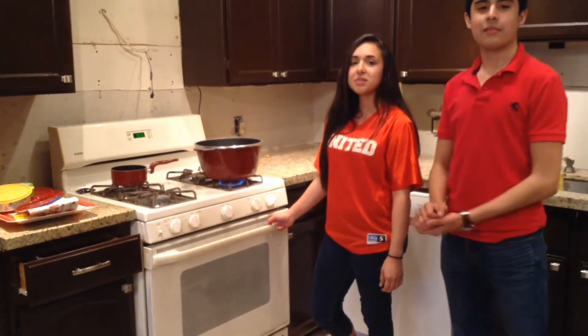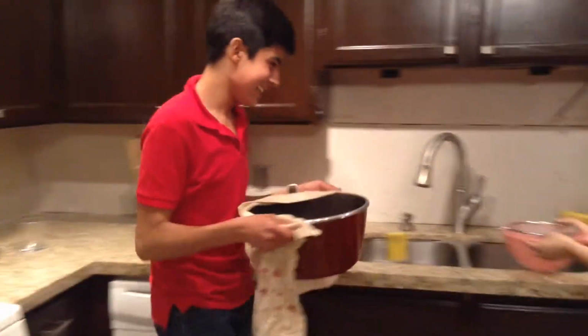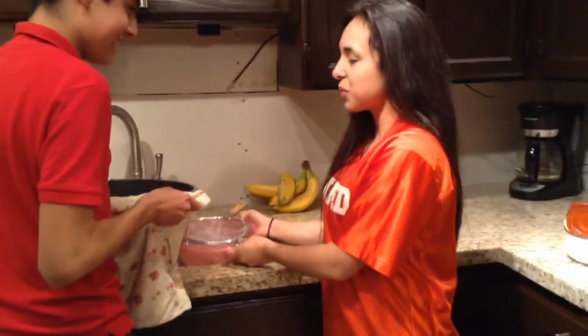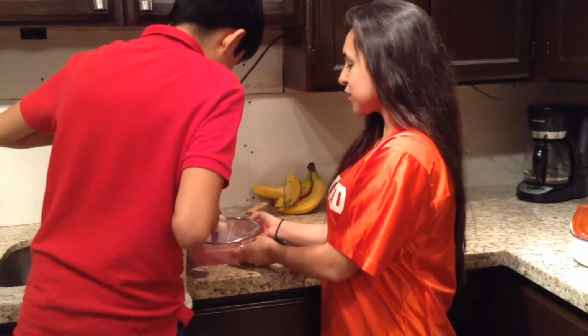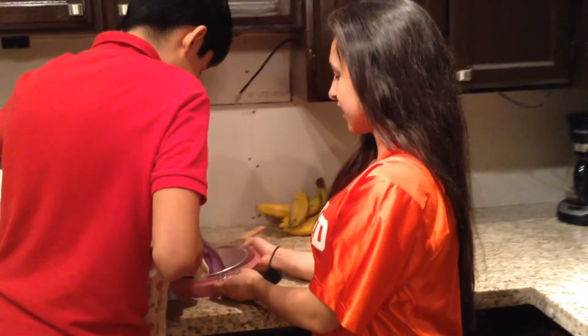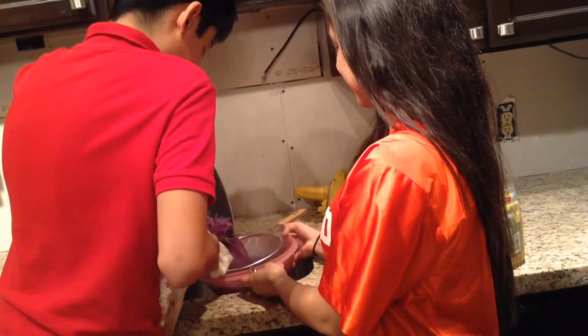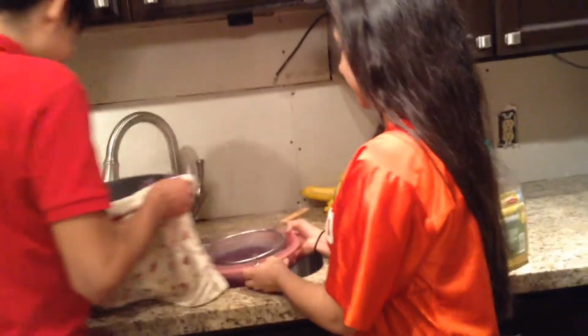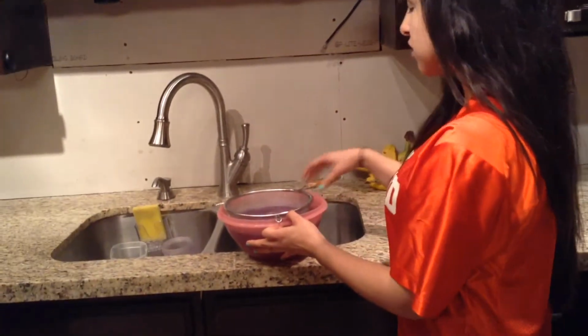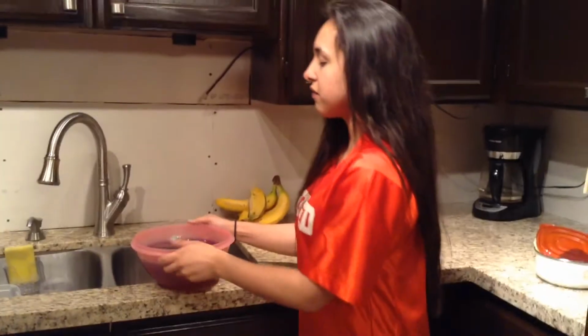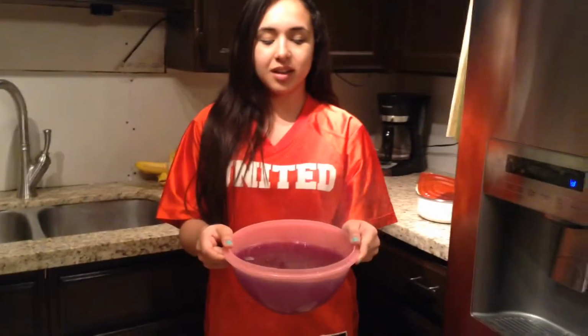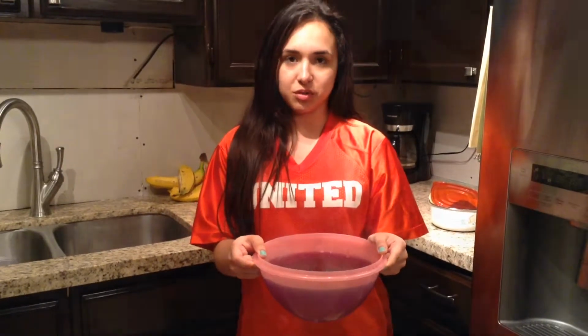And now you wait for 30 minutes while the water boils. Once the water has boiled, pour the liquid using a strainer into a container. Remove the strainer and you will be left with a purple liquid, which is the red cabbage juice. Now we have a liquid. Now my partner is going to give you instructions of how we're going to test this experiment.